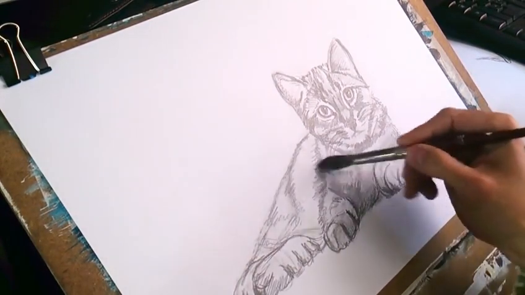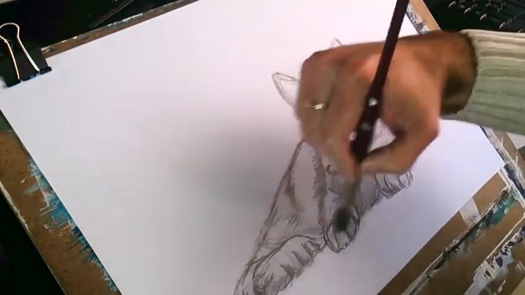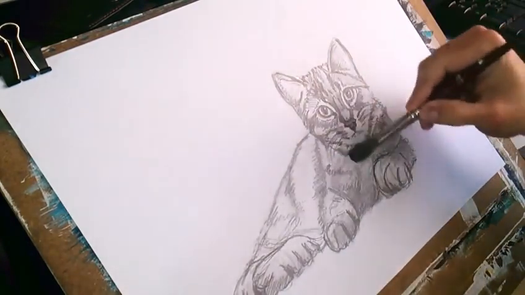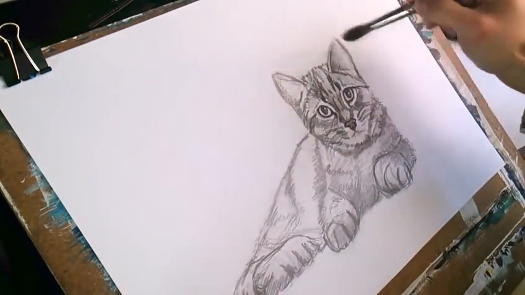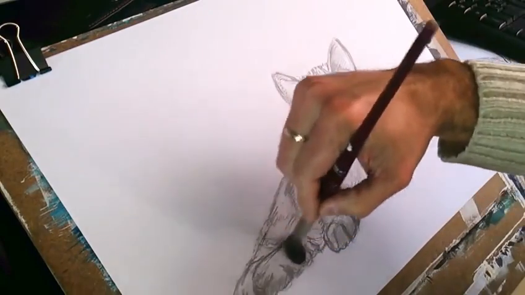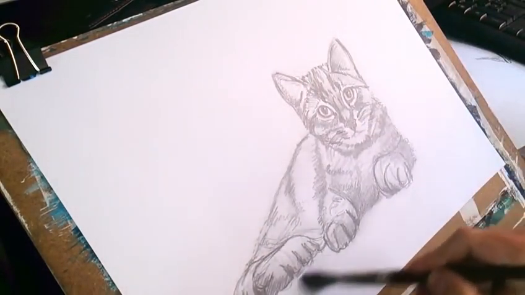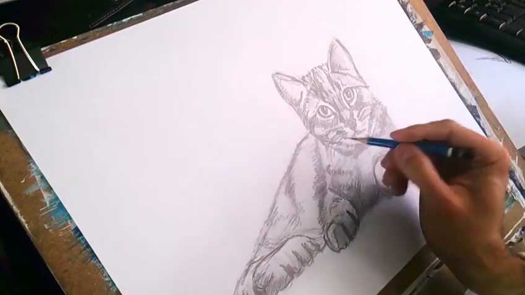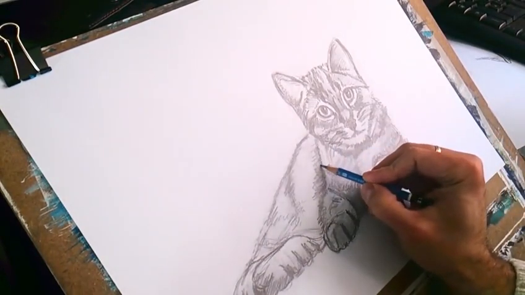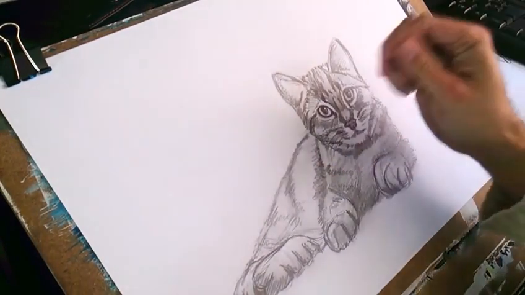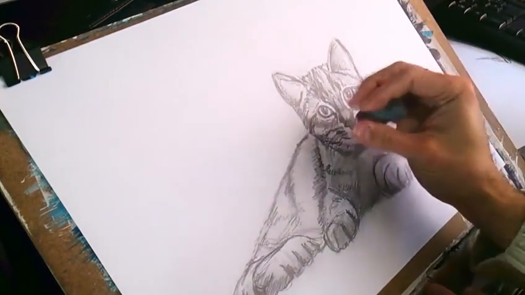Okay, as you see, I use again the brush, and the grays are now blurred. But again, don't blur the face of the cat, and the eyes, don't touch them at all with the brush.